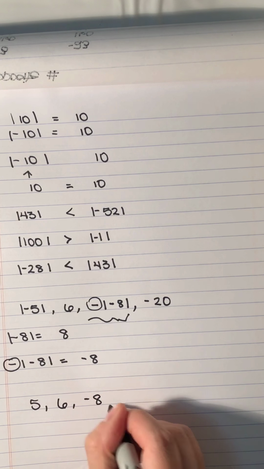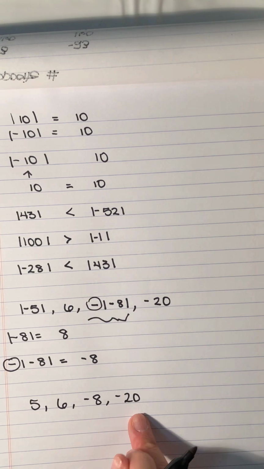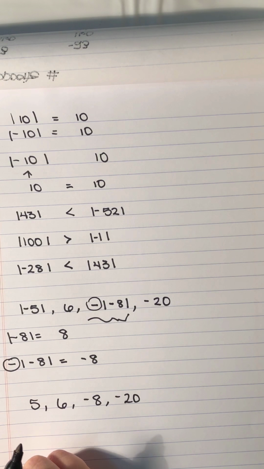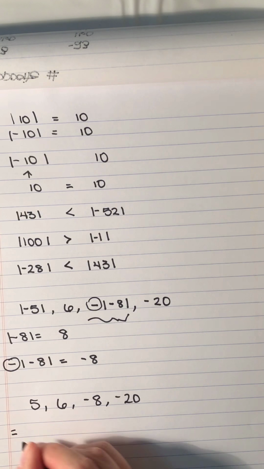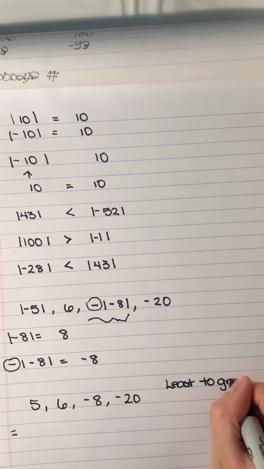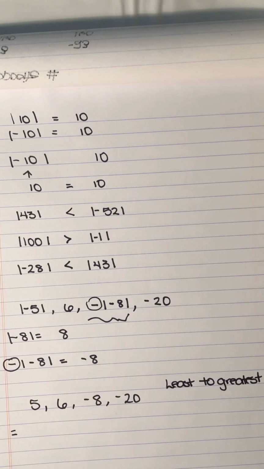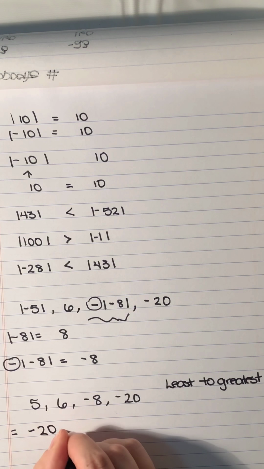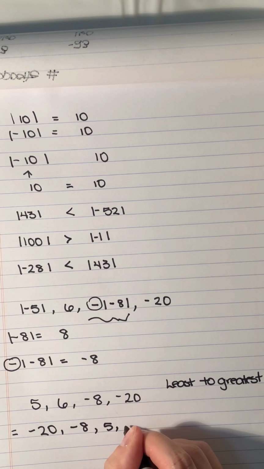What's the absolute value of negative 5? It's 5. We have 6, we have negative 8, and we have negative 20. Let's put this from smallest to biggest, meaning least to greatest. What's the smallest number we have here? Well, we know that negative 20 is going to be the furthest on the number line. Remember, 0 is our starting point. So that means that negative 20 is further on the left side of the number line. So it would be negative 20, negative 8, 5, and then 6.